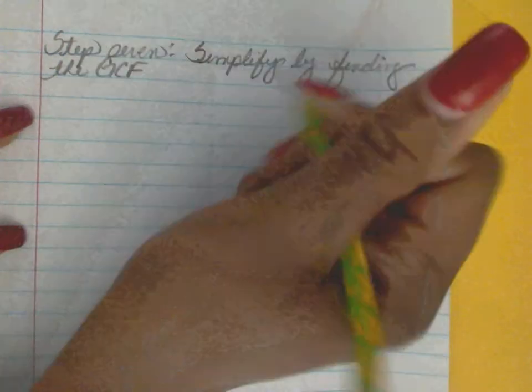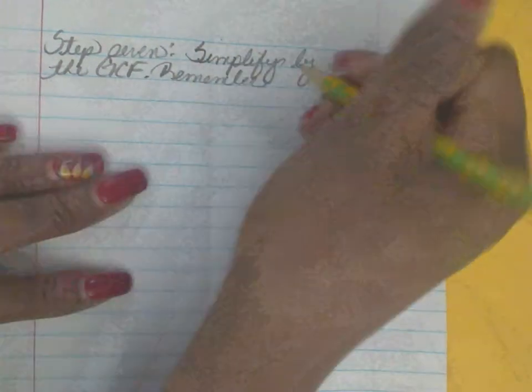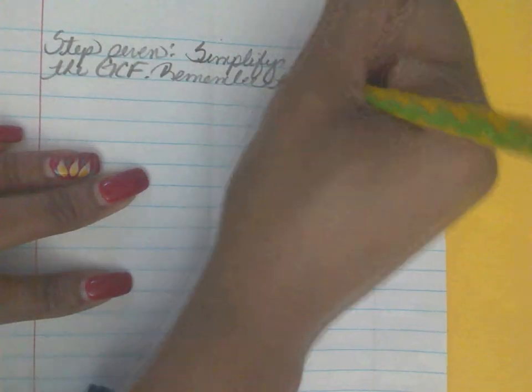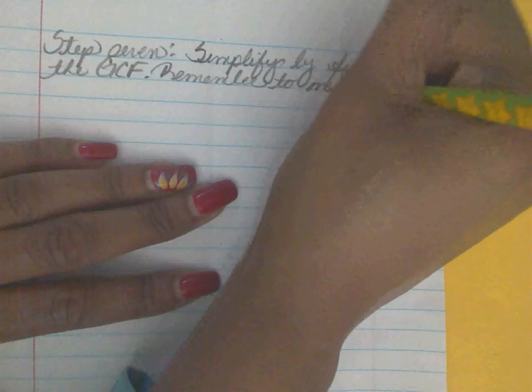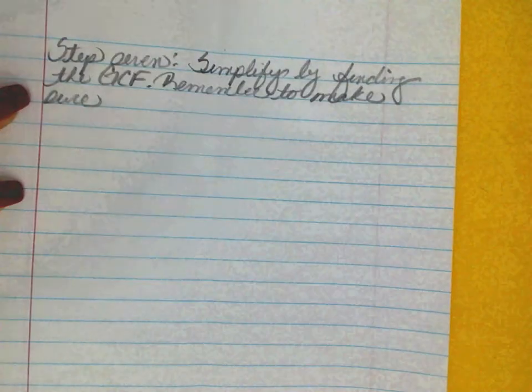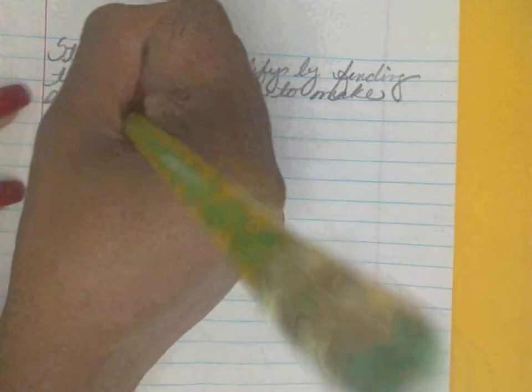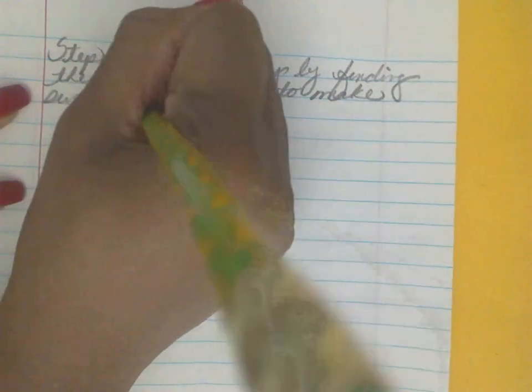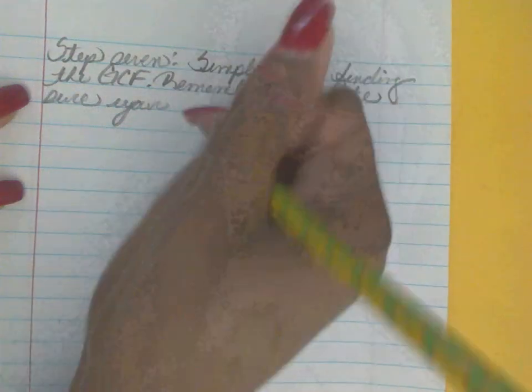Remember, to make sure your difference, and that's a vocabulary word. Difference means the answer of a subtraction problem.